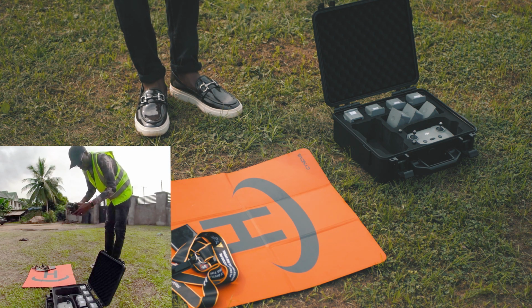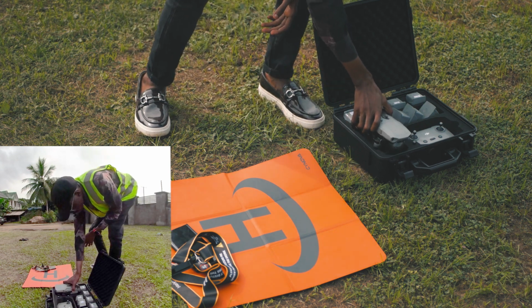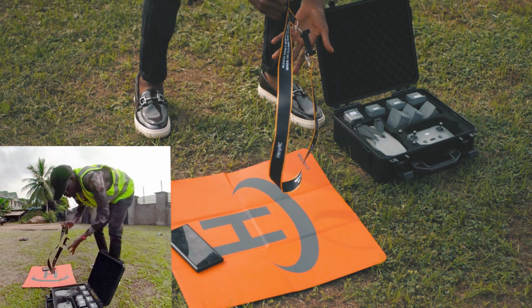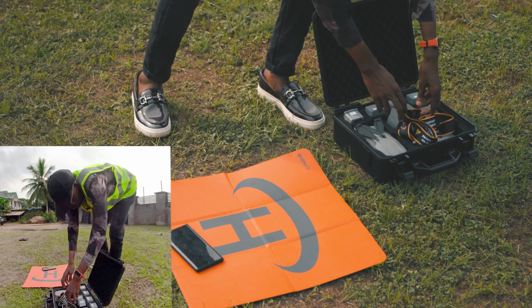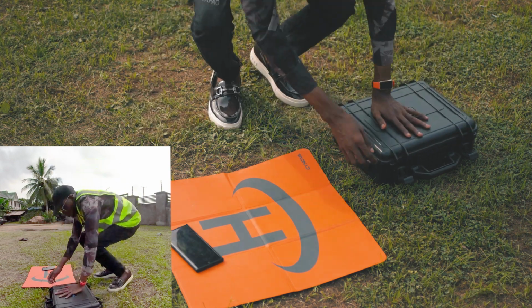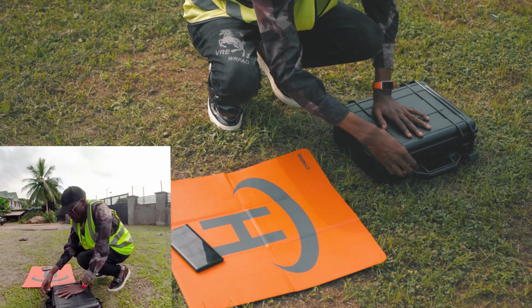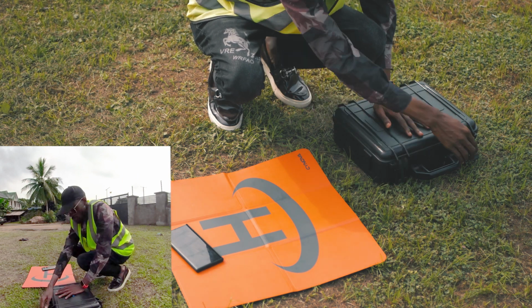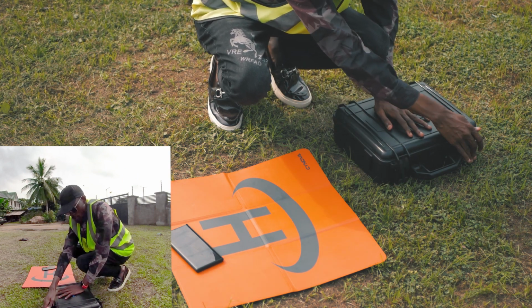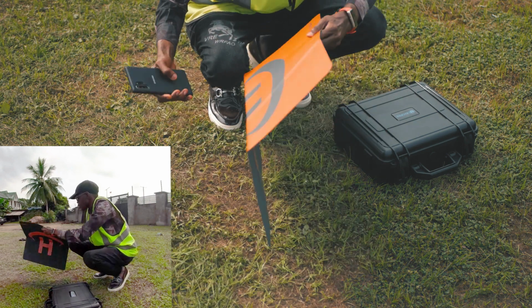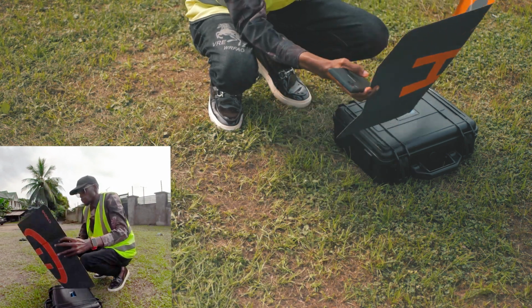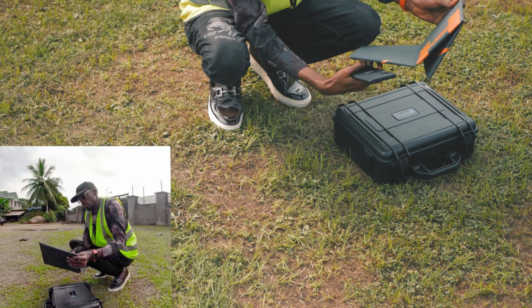Put the gimbal cover on and put it inside. Then you fold your mat.